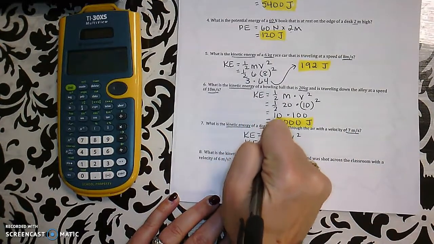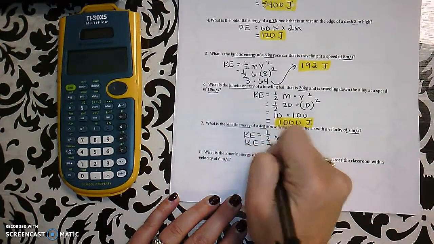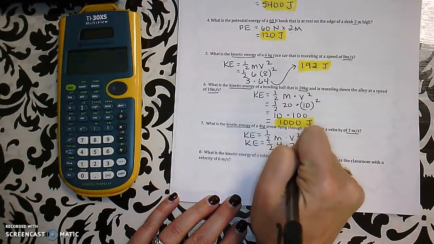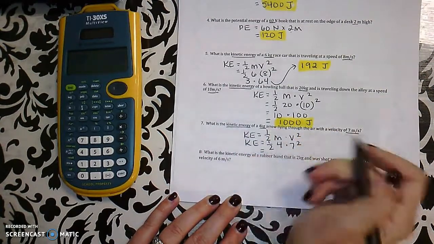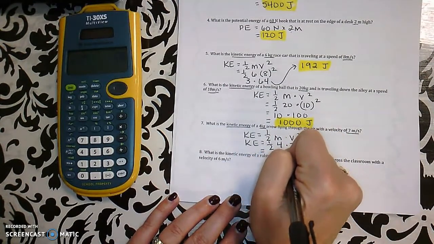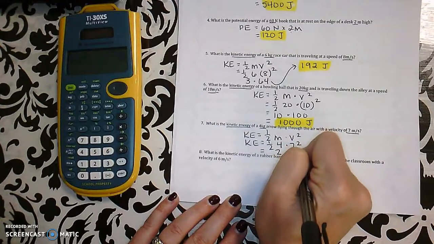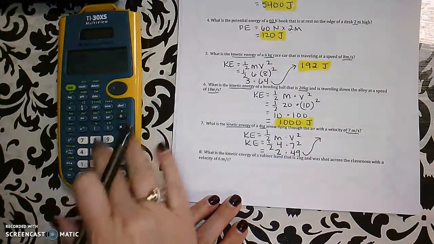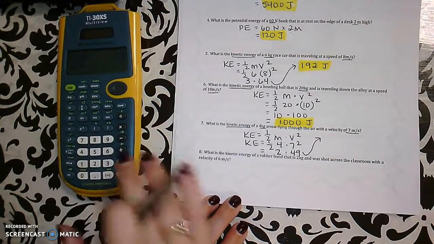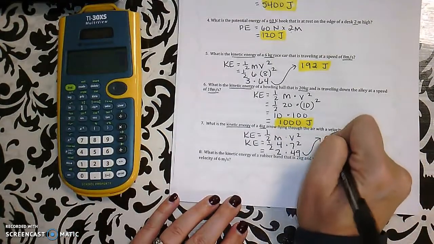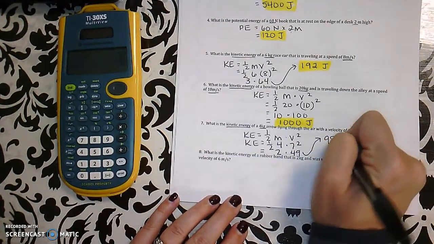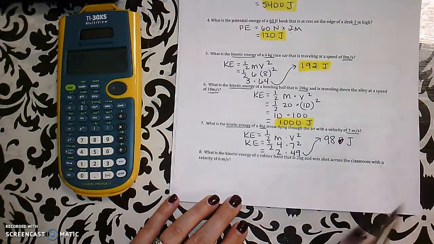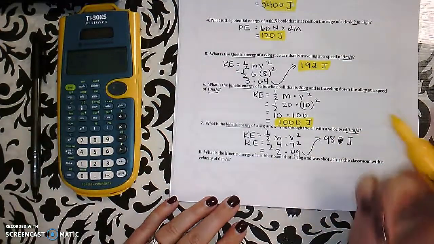Kinetic energy equals 1/2 of 4 times 7 squared. What's half of 4? 2. What's 7 squared? 49. And 2 times 49, I believe it's 98. Yep, 98 joules is going to be my answer.